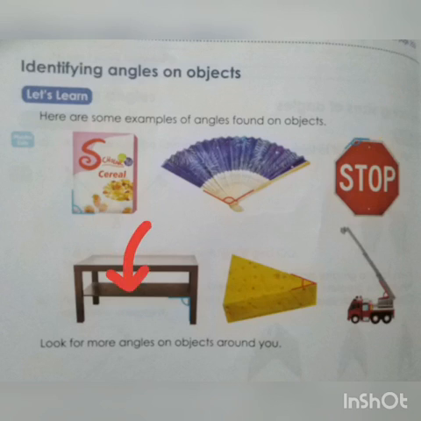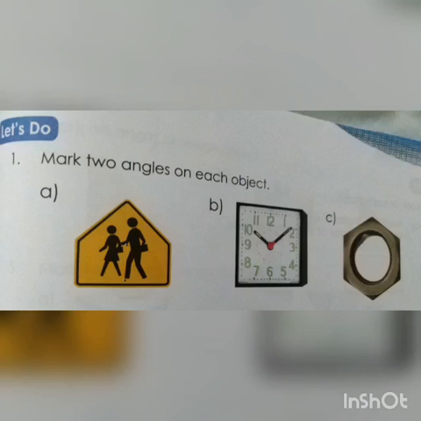In the next object, table, it forms a right angle at each corner. In the next object, it forms less than a right angle, so it forms an acute angle. In the next object, truck, the angle formed is an acute angle because the angle is less than the right angle. This is your homework part, children. You have to do it by yourself by making an angle in the given objects.